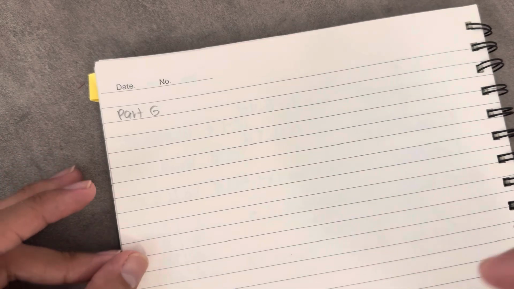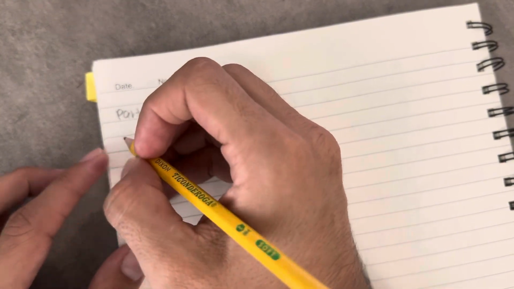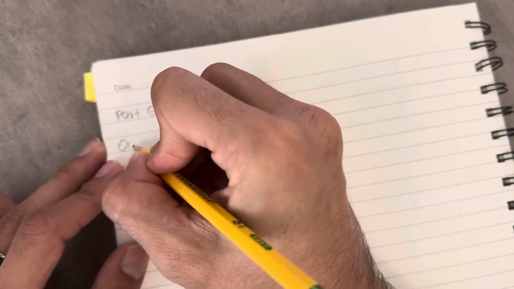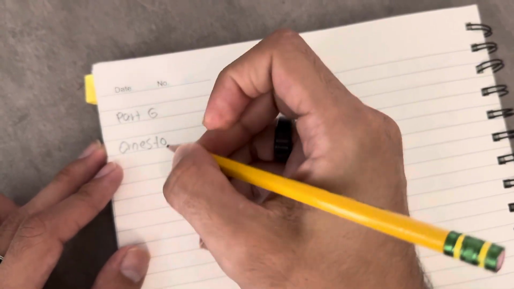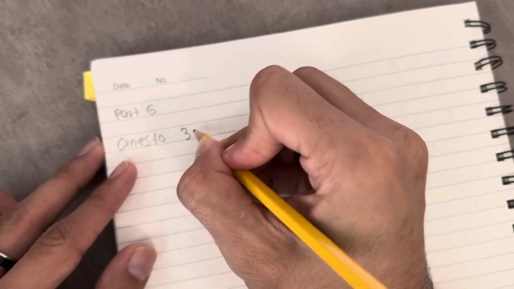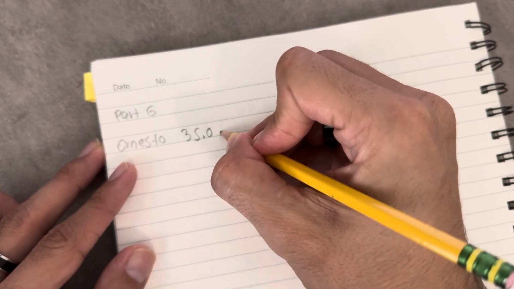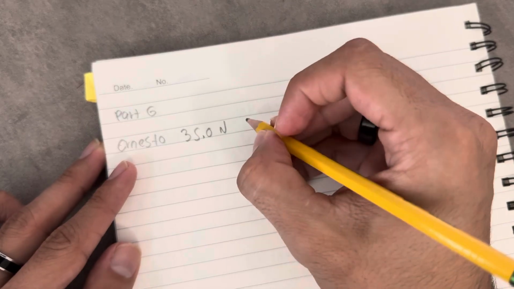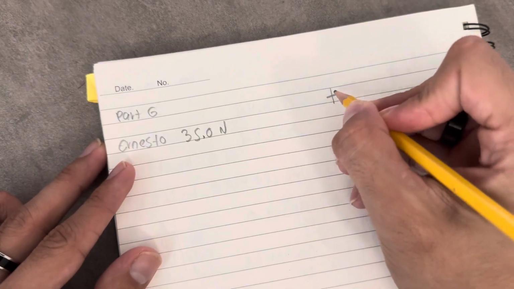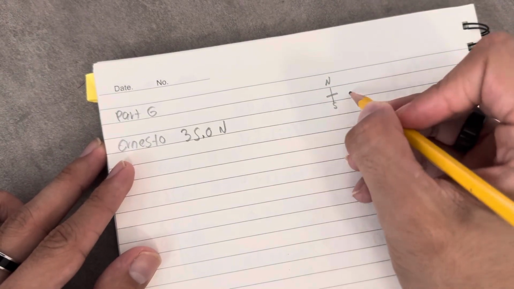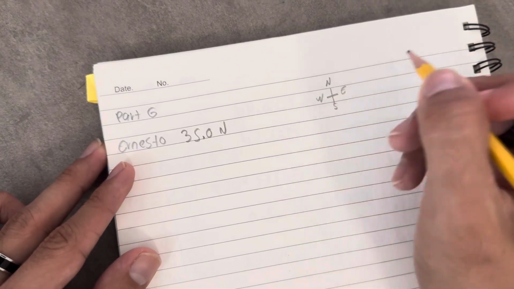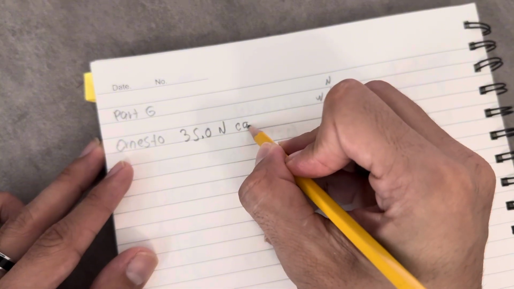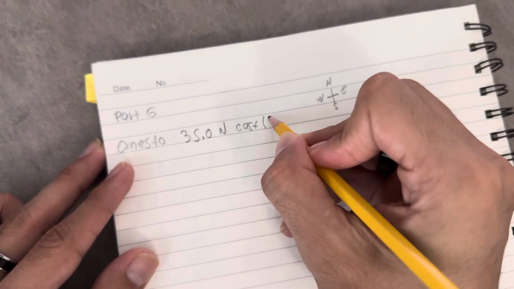The first force is being pulled by Ernesto. So Ernesto's force is equal to 35.0 Newtons, and he's applying the force to the east. So we know north, south, east, west. East means positive x.